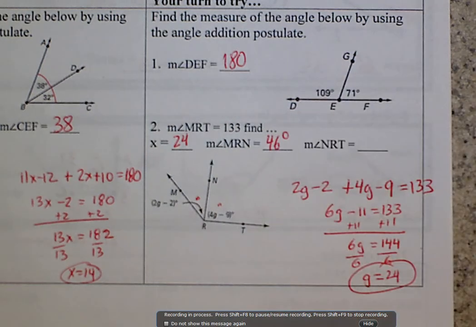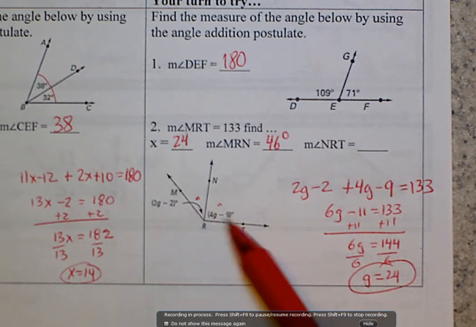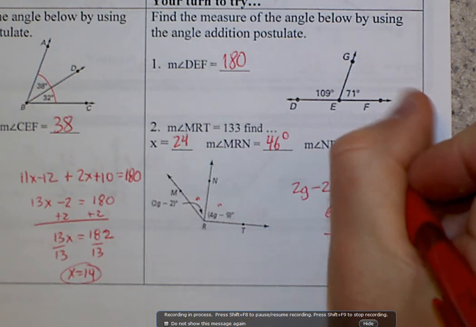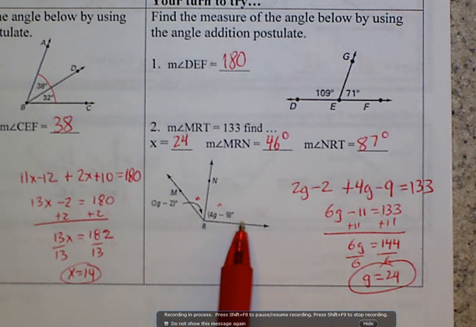Now again, there's two different ways to find NRT. NRT is this angle. Now you know the entire thing is 133. The entire angle is 133. So if you just subtract 46 from that, you should be able to get the answer without having to use substitution to plug it back in for G. So I'm going to do that, 133, and I'm going to subtract 46 from it, and that should leave me with 87. And you can double check it by plugging 24 in for G. 4 times 24 minus 9 should give you 87.